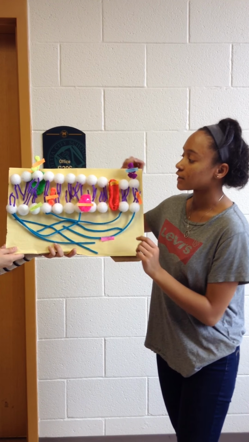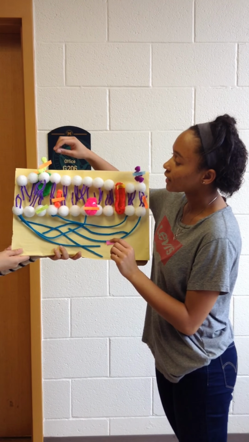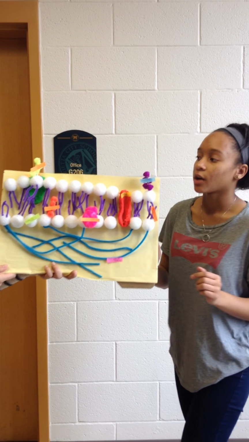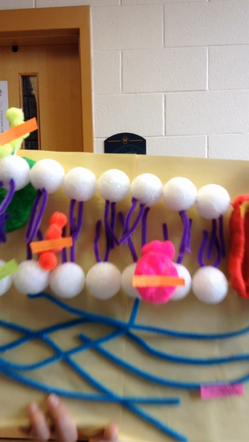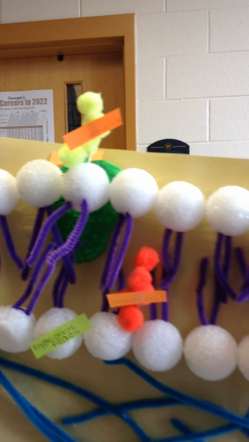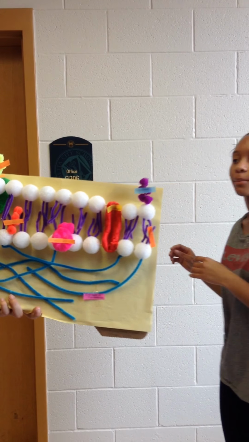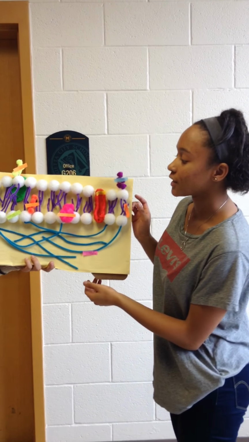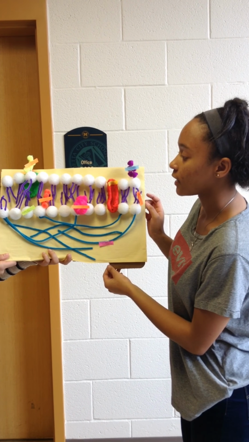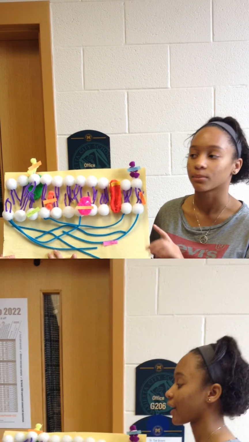And then outside of the cell membrane, connected to the polar heads, are the carbohydrates. And the carbohydrates are also attached to the proteins, and the carbohydrates act as antennas. They're also called carbohydrate chains, and they help the cell membrane navigate and recognize other cell membranes.